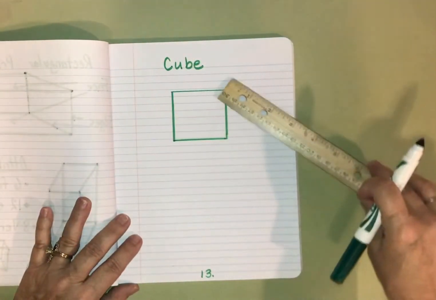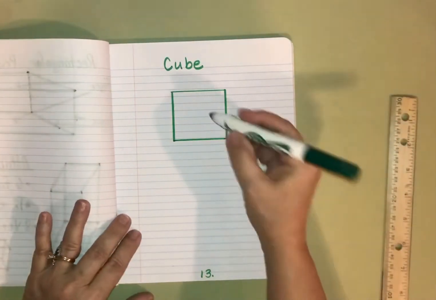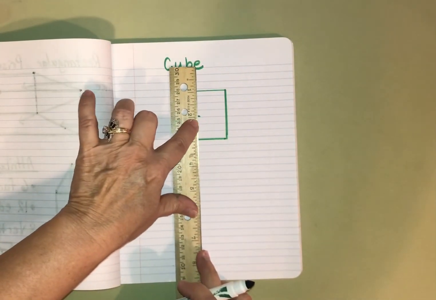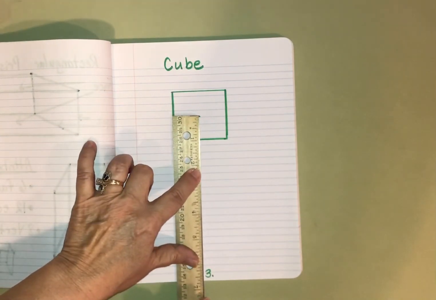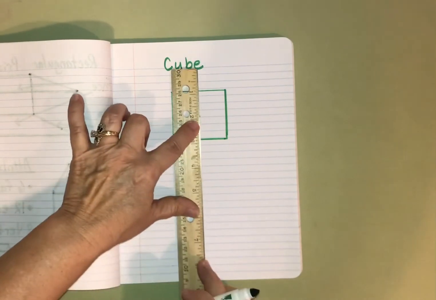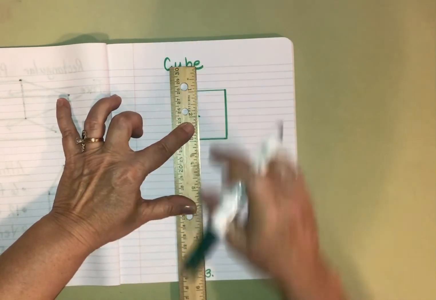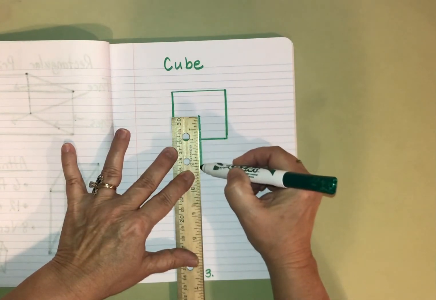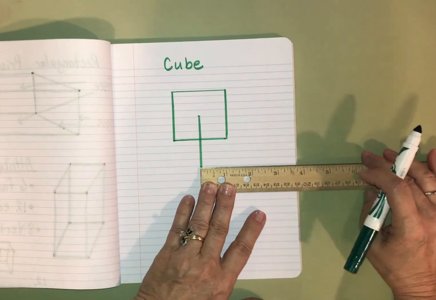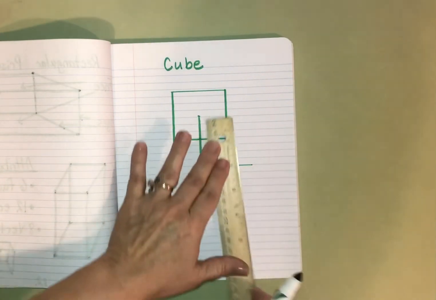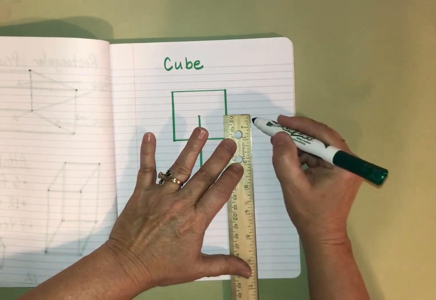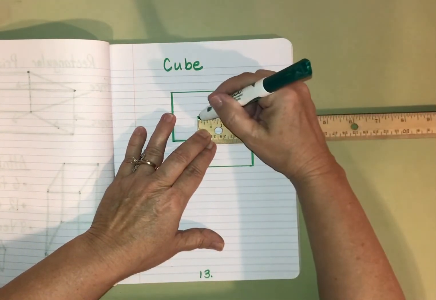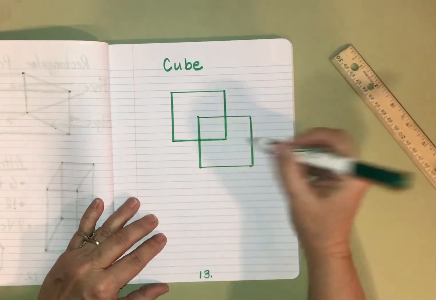All right, so each one of our sides is 2 inches, and now we're going to start by putting a dot or a point right in the middle. Okay, now let's start with our ruler at the edge here, otherwise it looks like I'm going to be running into the word cube. So let's start at the edge of your ruler, and we're going to draw a 2-inch line because we want to make our shapes congruent, same size, same shape. So each side of this square should also be 2 inches. And so we've got 2 squares.